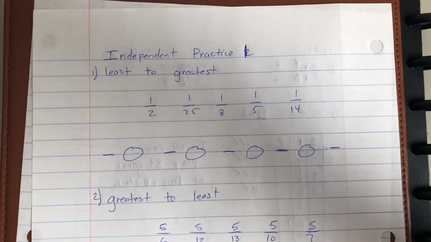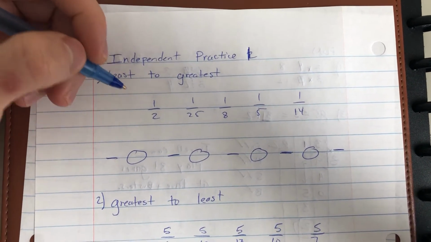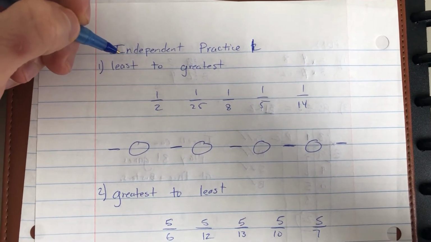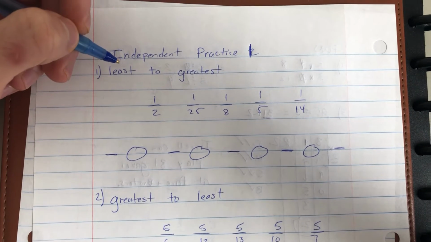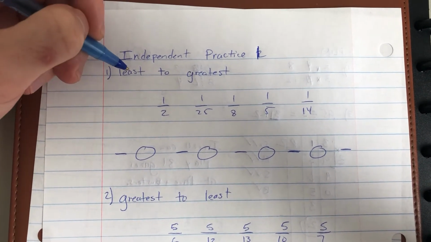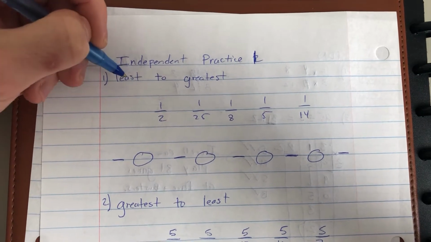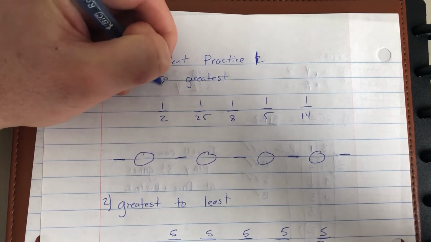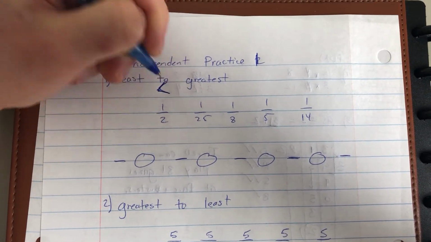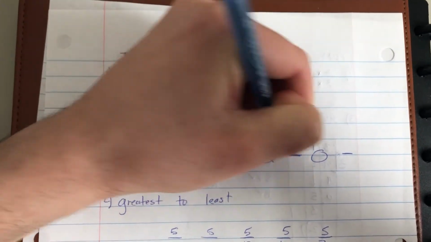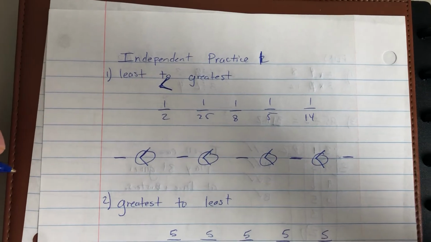Hey, let's dip into the well of knowledge and go over our two problems for our independent practice. The key here, before you even start ordering your fractions, is to think about where the inequality symbol is going to face, least to greatest. So we always want our gator to eat the greater. I'm going to make sure my inequality symbol is the same the entire order of these fractions.